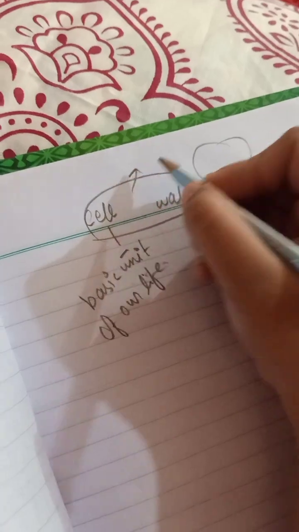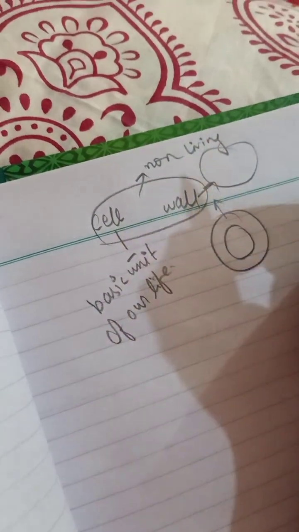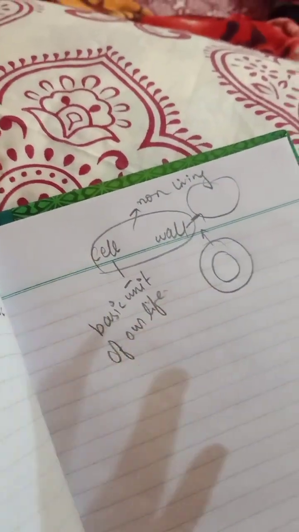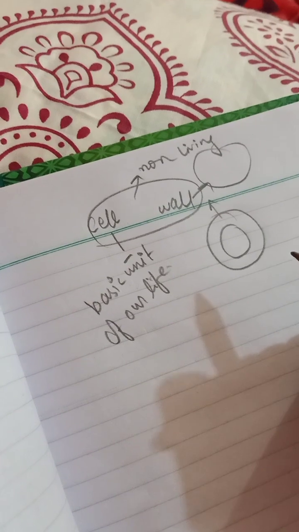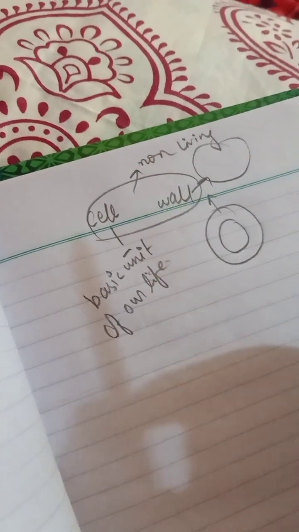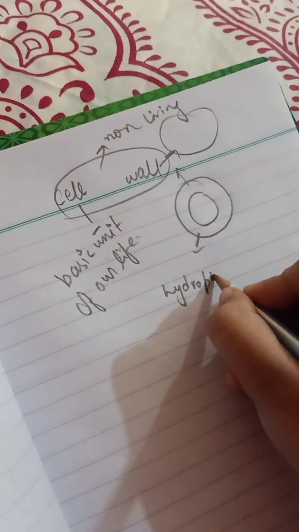The cell wall is basically non-living. It is permeable, which means the exchange of material can take place. Okay, what is the cell wall? As you all know, it is the outer covering of the cell, and it is hydrophilic, which means water loving.